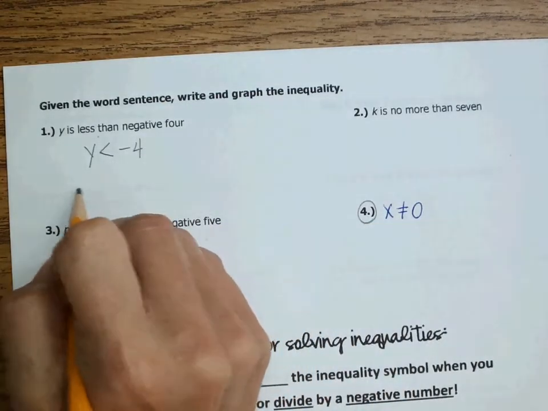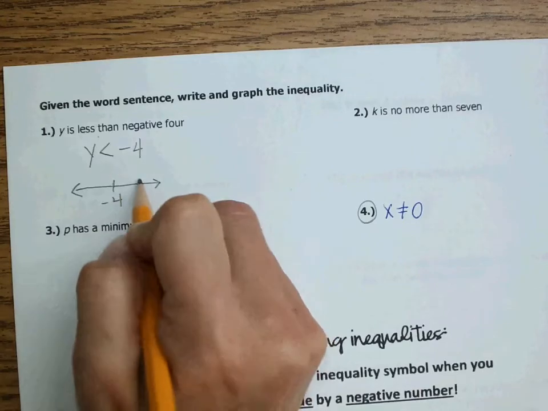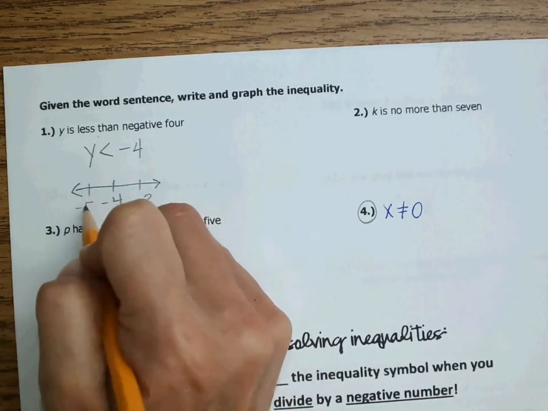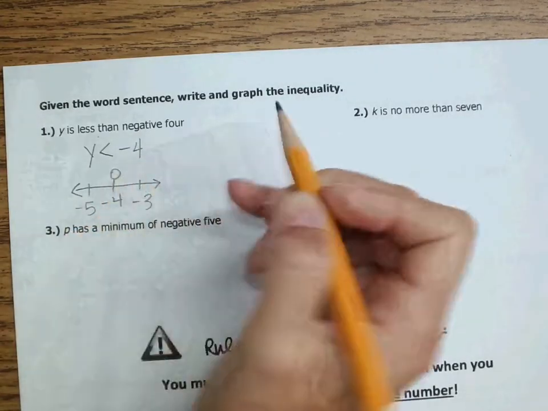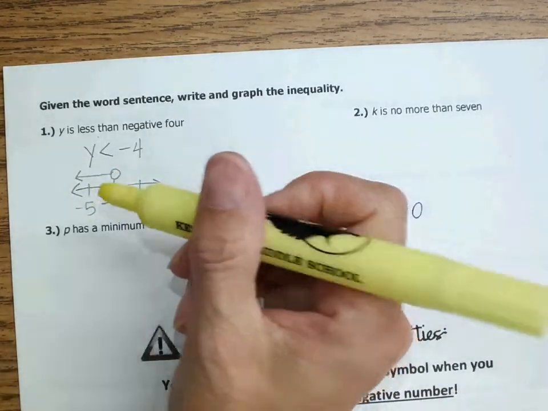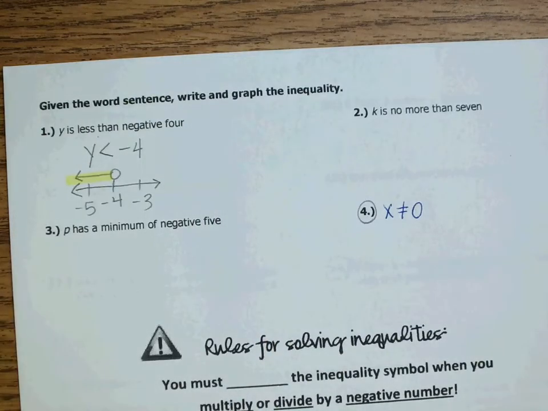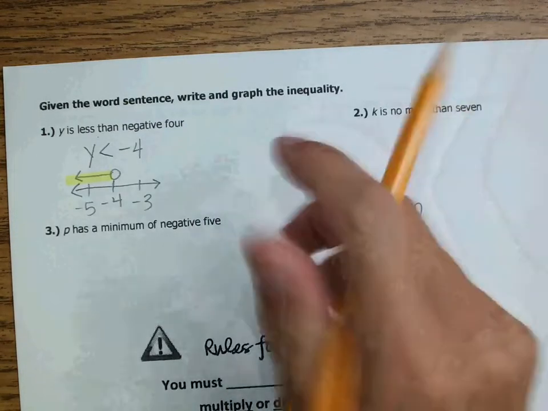Okay? When we create our number lines, you need to have at least 3 numbers. So negative 4, negative 3, negative 5. It's an open circle. It's less than, so my arrow is going to go to the left, towards the less than values of negative 4, and I'm going to highlight my solution. Okay, going across to number 2.